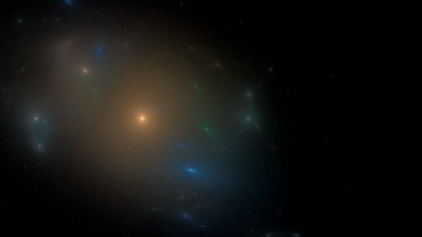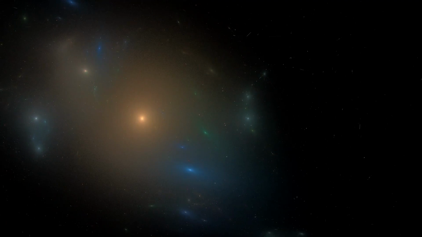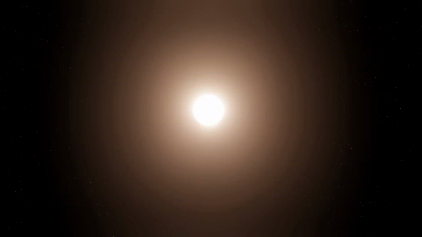If the core settles into a neutron star, matter is packed so densely that a city-sized object can contain more mass than the Sun.